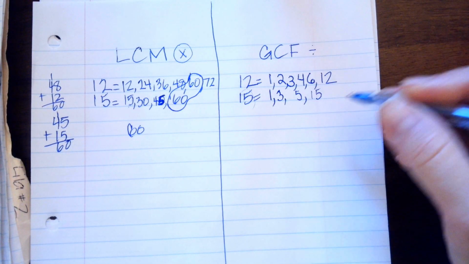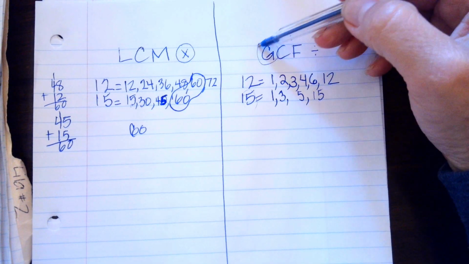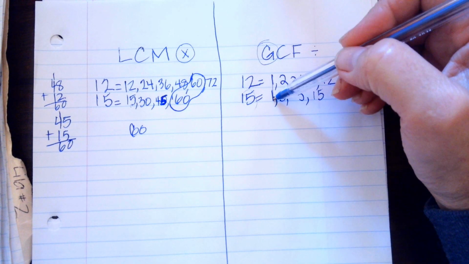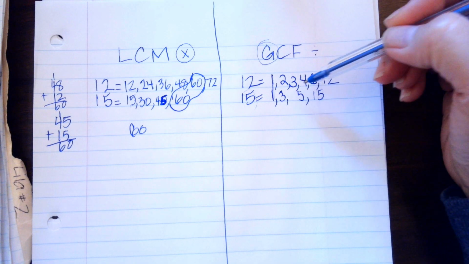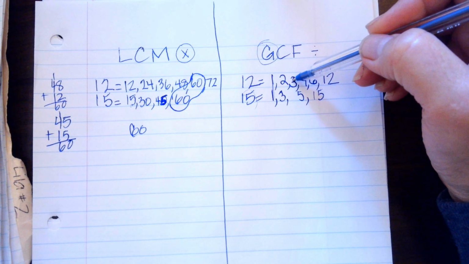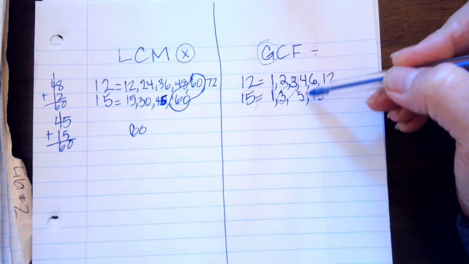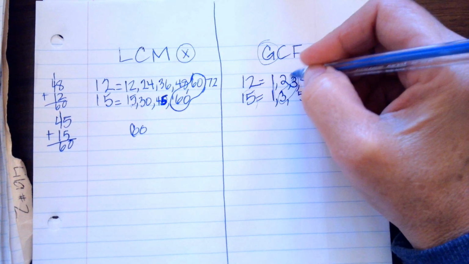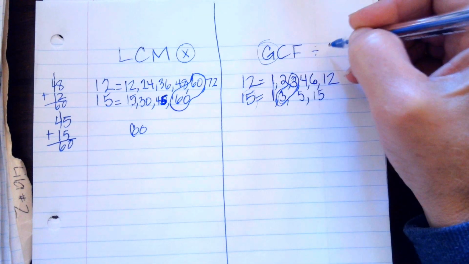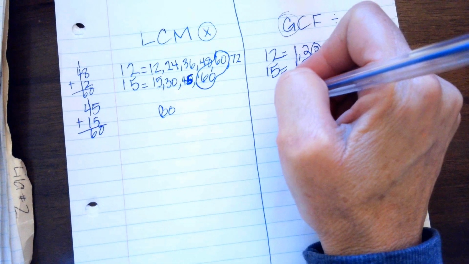So now we're looking for the greatest common factor. So 1 is a common factor, but it's not the greatest common factor. We have a 3 here. That might be the greatest. Let's make sure. No, no. Yep, 3 is the greatest common factor.